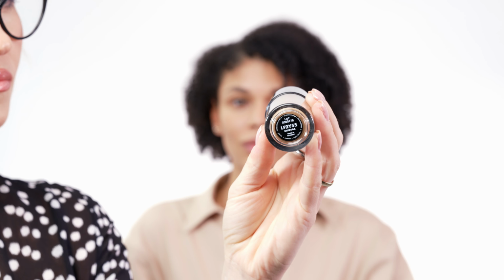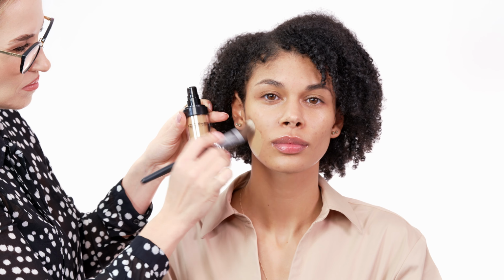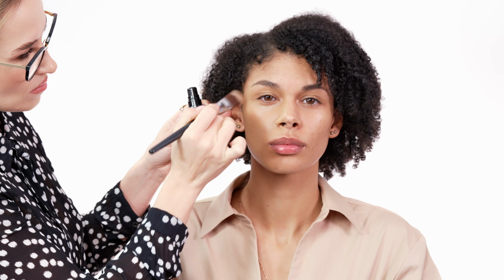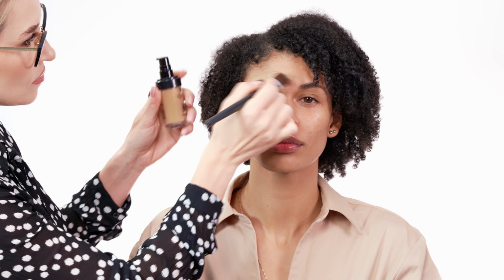I'm applying for my model today the color 2Y55. I'm applying the foundation just on the face, as usually when the foundation shade fits perfectly to the skin color tone on the face, you don't need to apply it on the neck.